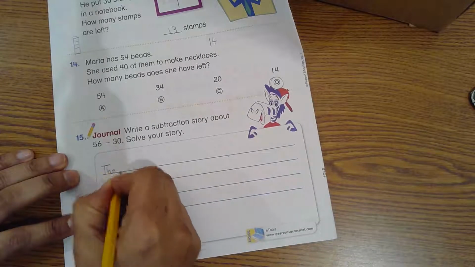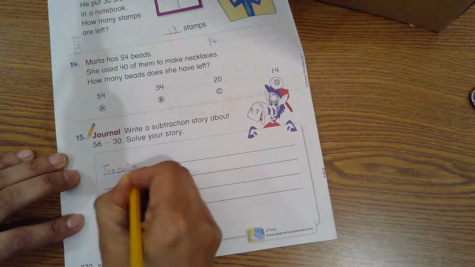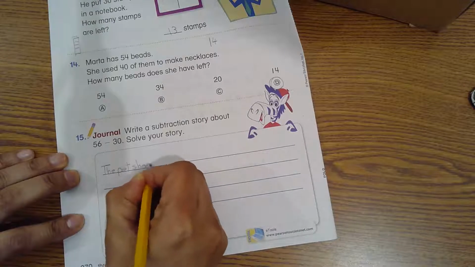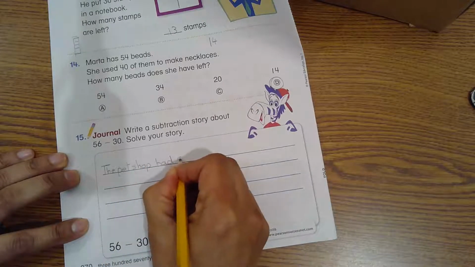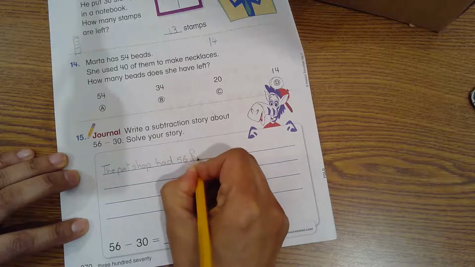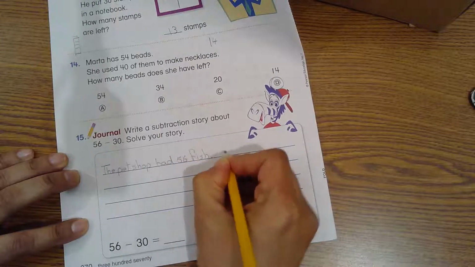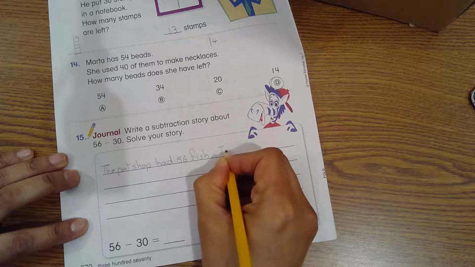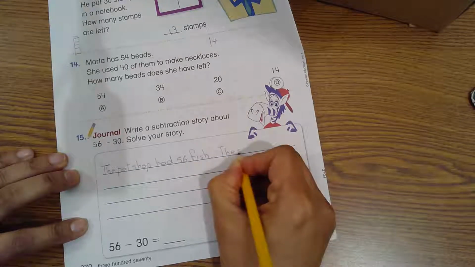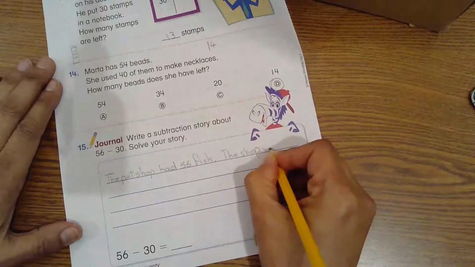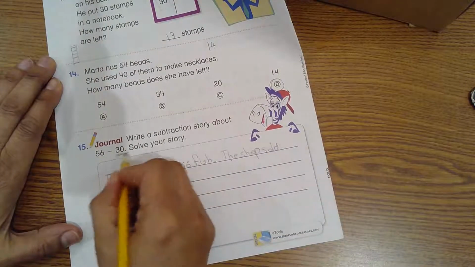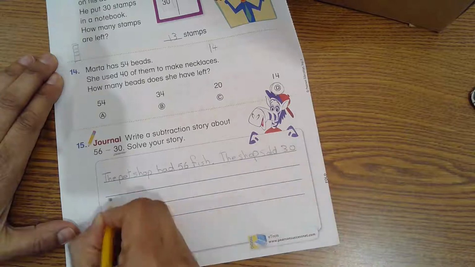So I'm going to say the pet shop had 56 fish. The shop sold the number I have here, 30 fish.